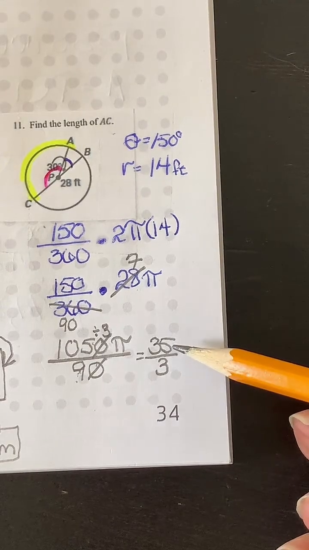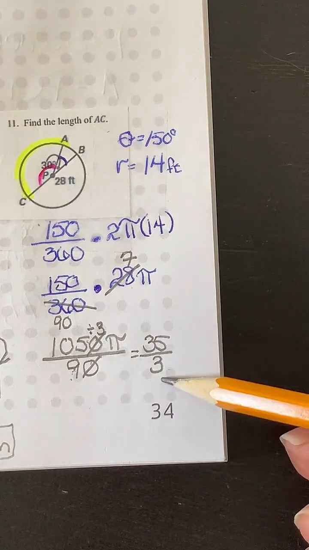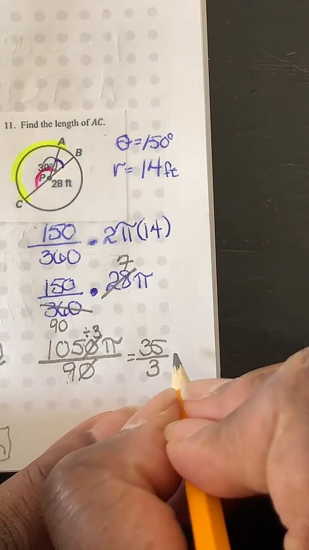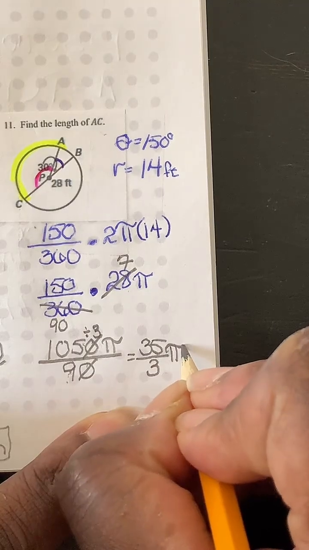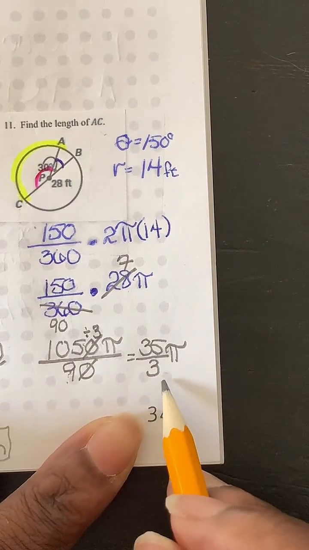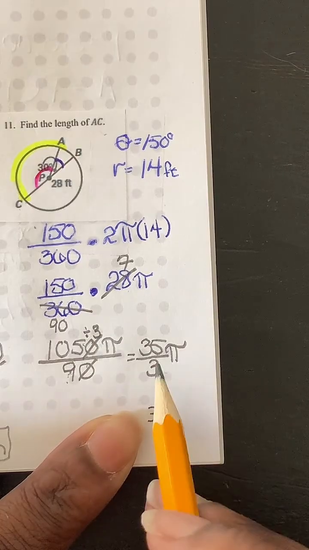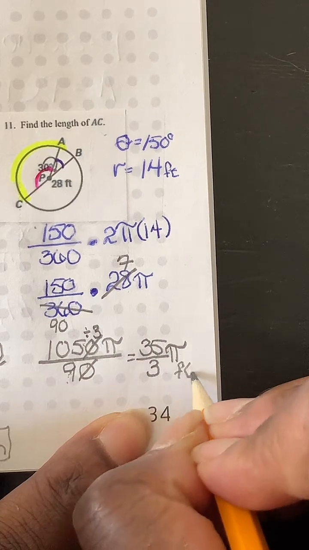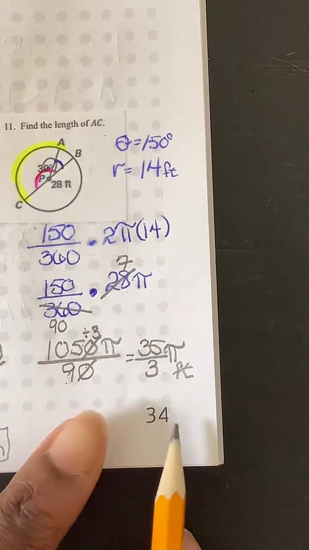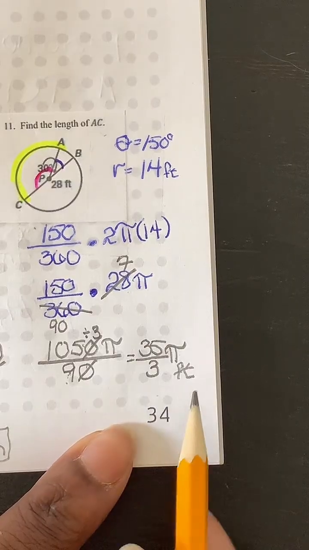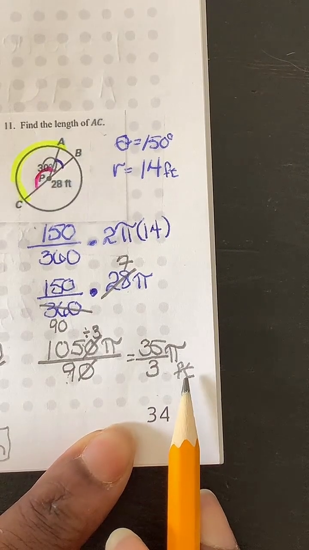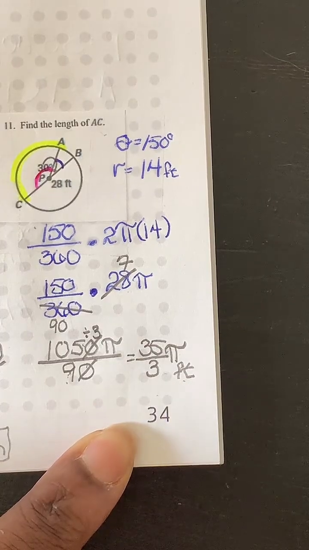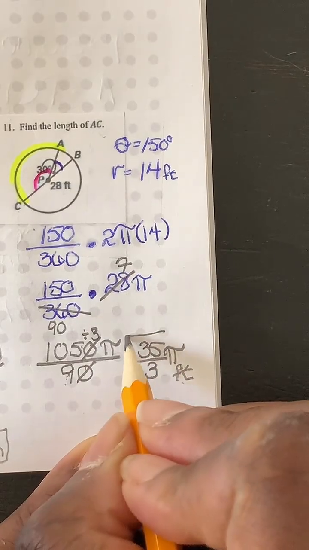So I know if I tried to divide 35 by 3, I'm not going to get a nice even number. I'm going to get a decimal. So then I'm just going to tack on my pi, and my exact answer is going to be 35 pi over 3 feet. Since we're looking at the length, it's just going to be feet. Now, if I were looking for the area, it would be feet squared. So this is my exact answer.